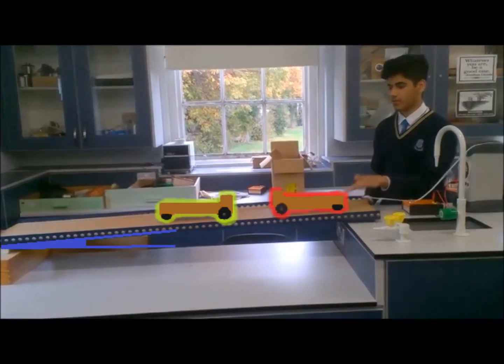Find the mass of both trolleys. Set up the apparatus as presented, attaching one end of the ticker tape to the trolley and the other to the ticker timer. Ensure the runway is correctly sloped so the trolleys move at constant velocity, where the frictional force is equal and opposite to the gravitational force.